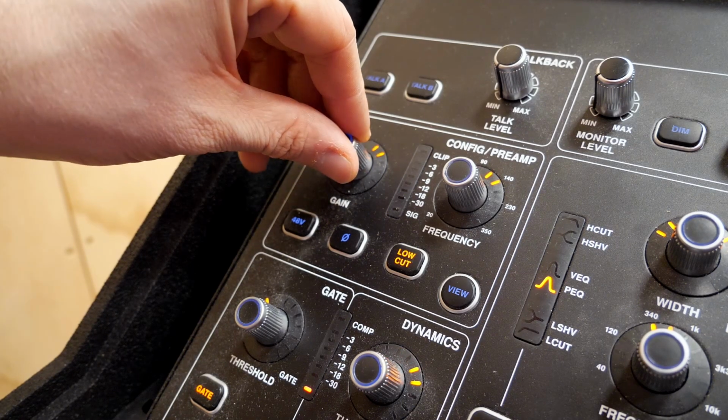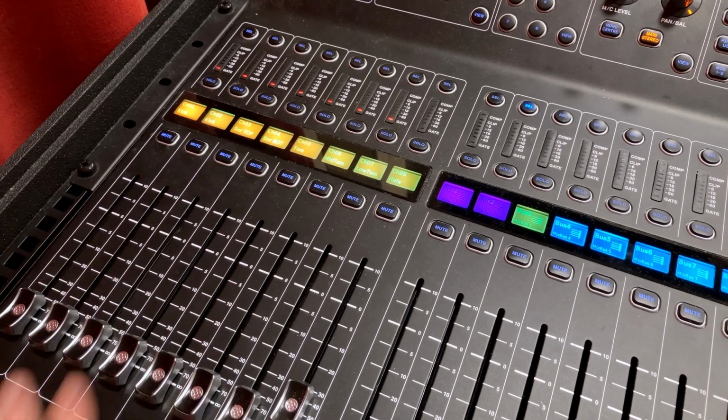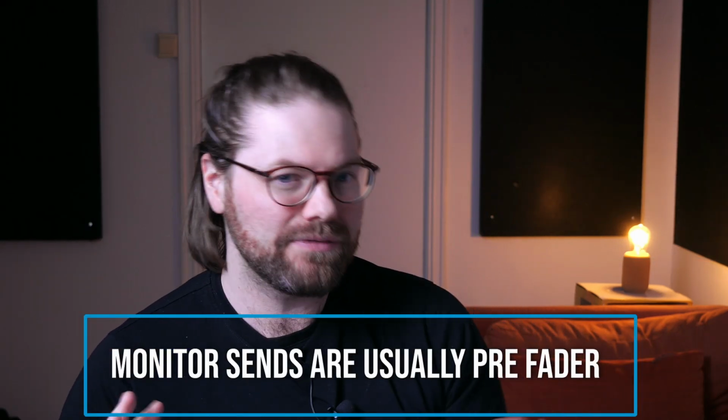If you change that to a post-fader send, what you would find is that yes, the gain still affects everything, but now if you pulled the main vocal down in the main mix for the audience, you would also be reducing that vocal in all of your monitor mixes that were post-fader sends. So it's for this reason that we tend to have pre-fader sends for our monitors. For the record, we tend to use post-fader sends for our effects units.